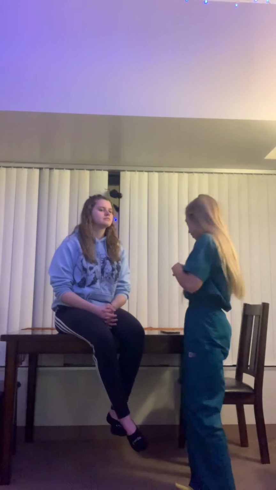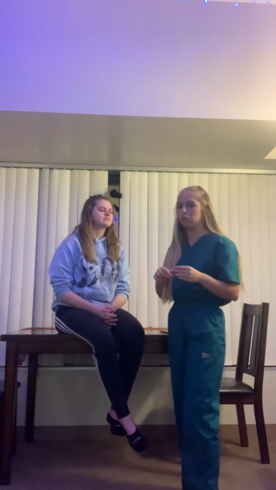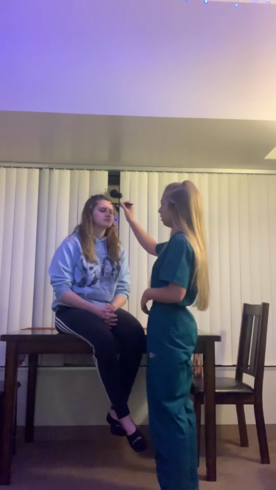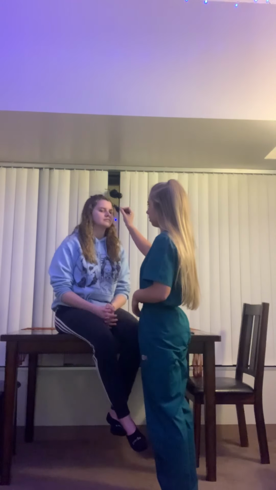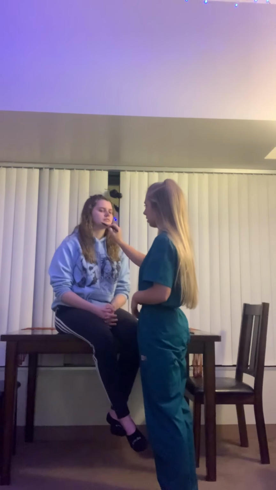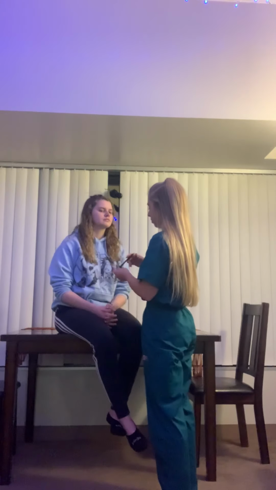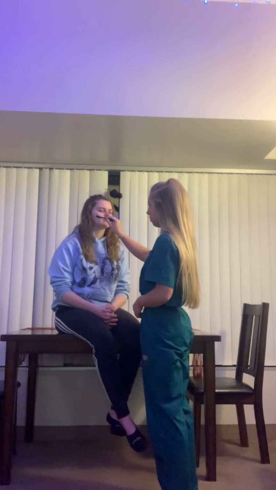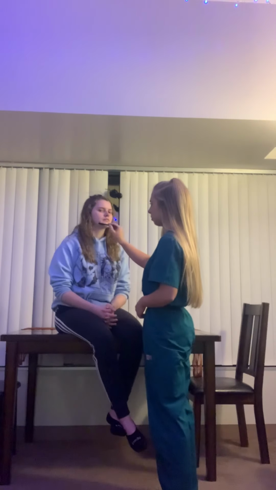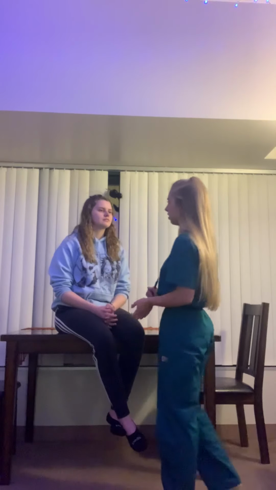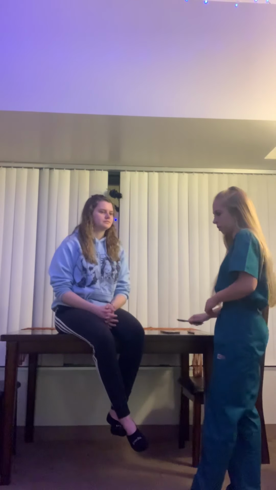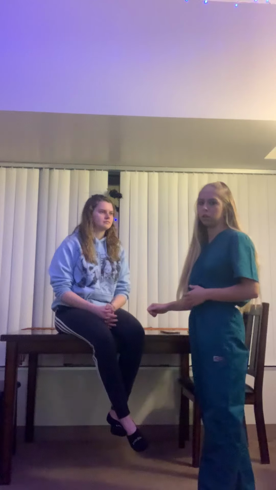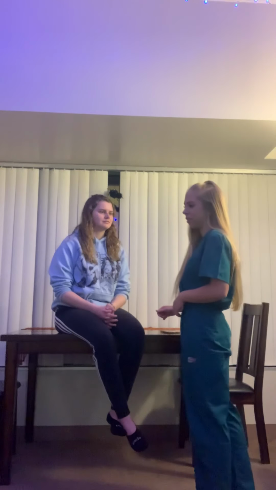And then assess the sensory with a sharp and dull end on the 6 positions on the face. And you're going to do this bilaterally as well. One with the dull end. Okay, did you feel any tenderness at all? No. Okay, perfect.